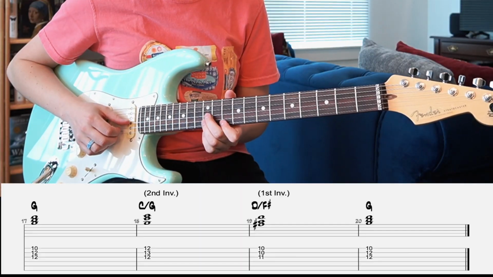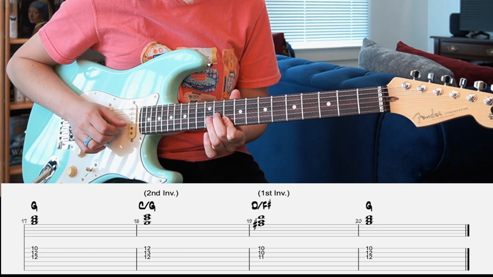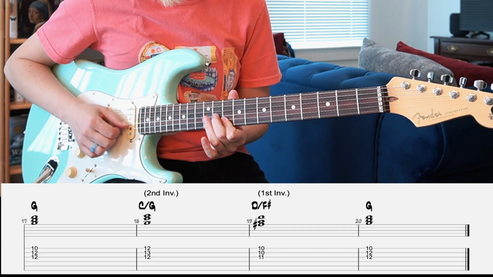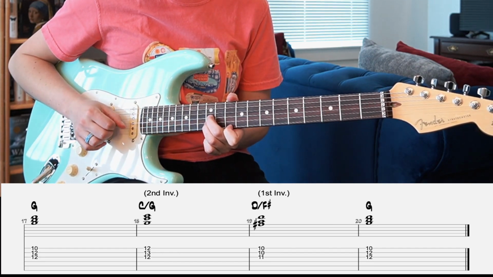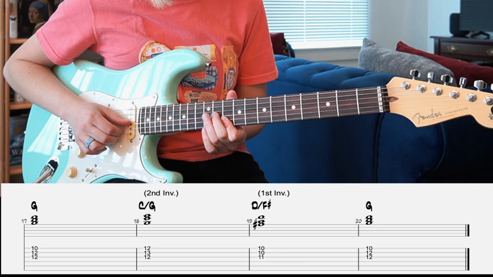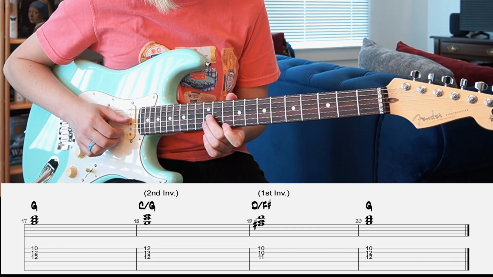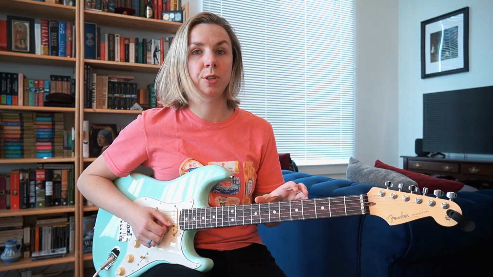And then we get our 5 chord, which is D. And that's F sharp, A, D. So you get root position for G, second inversion for C, first inversion for D, and then back to root position for G. We'll do that again in different spots.